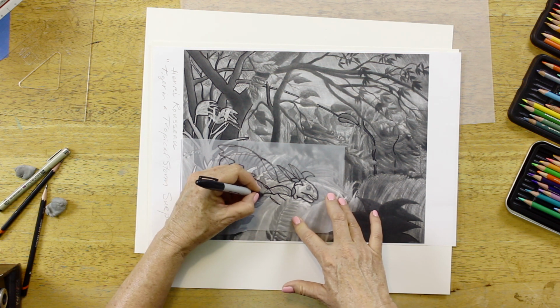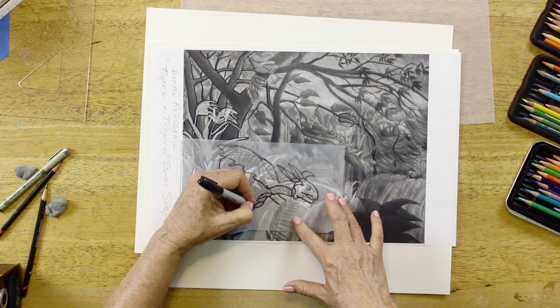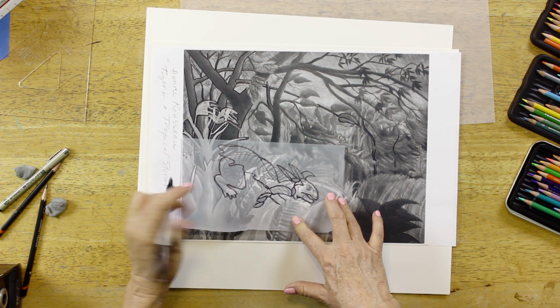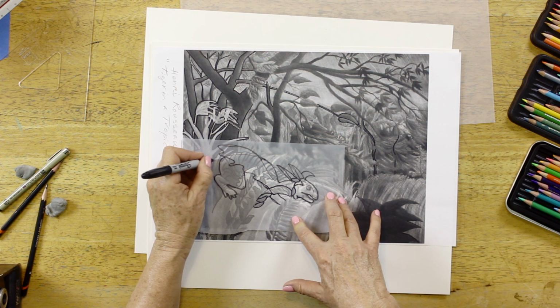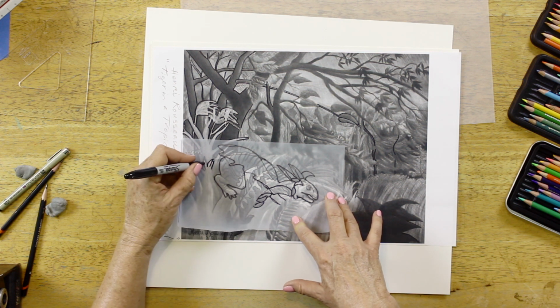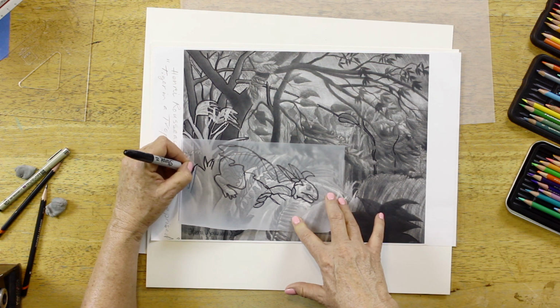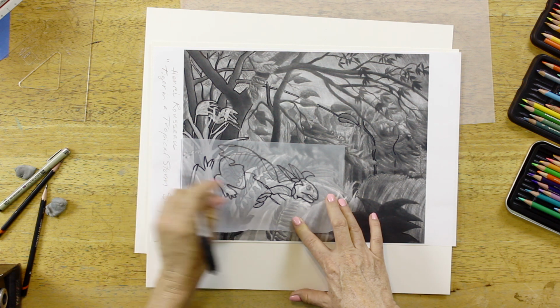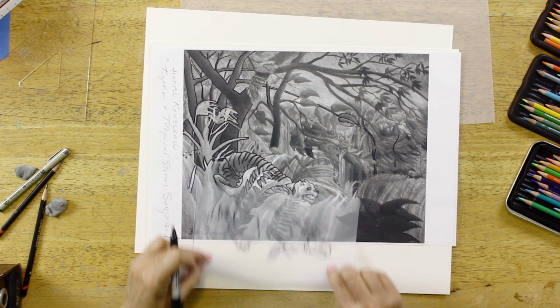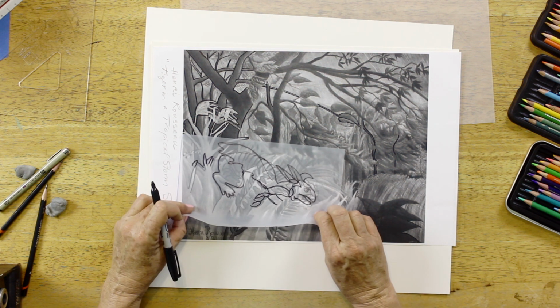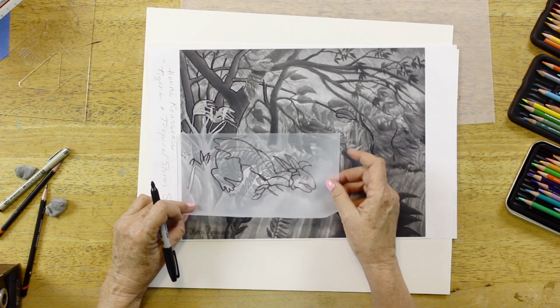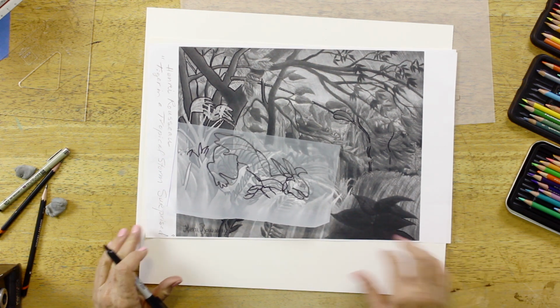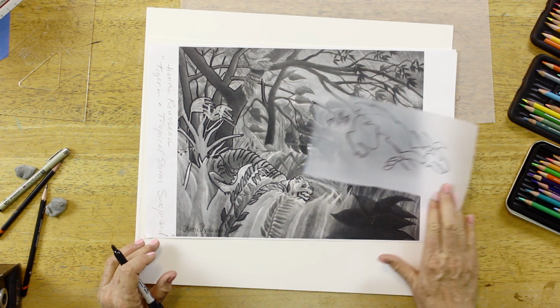Not sure what kind of anatomy any dragon has in the front. He's got kind of back legs that are more like a kangaroo or something, or a rabbit. So anyway, I'm just playing around. Everything I'm doing here isn't going on to here. I'm just figuring out how my dragon is going to fit over where the tiger is, because this is going to be a dragon in a tropical storm who's surprised.